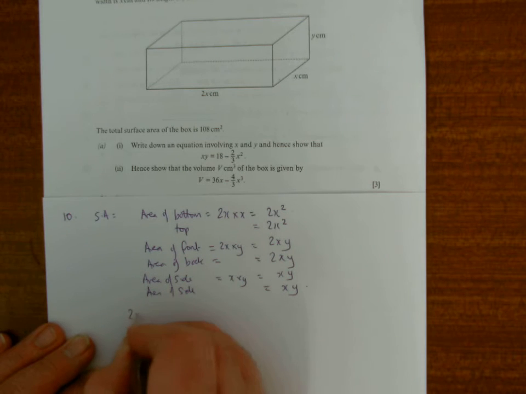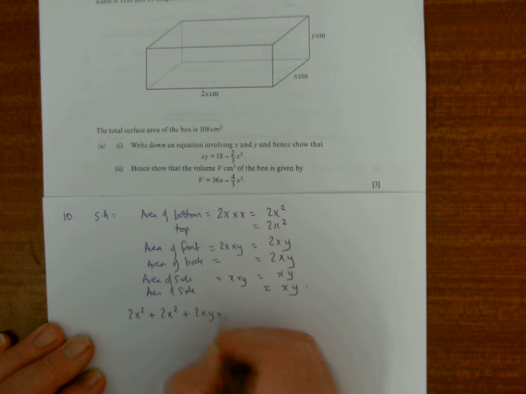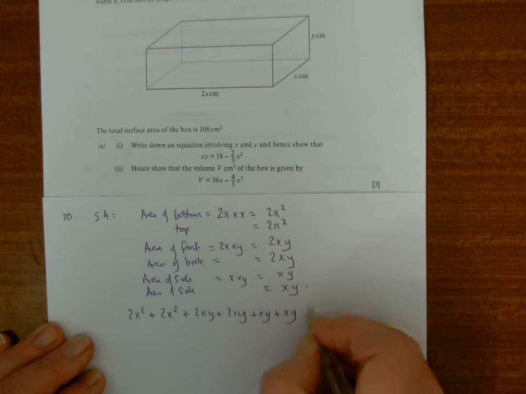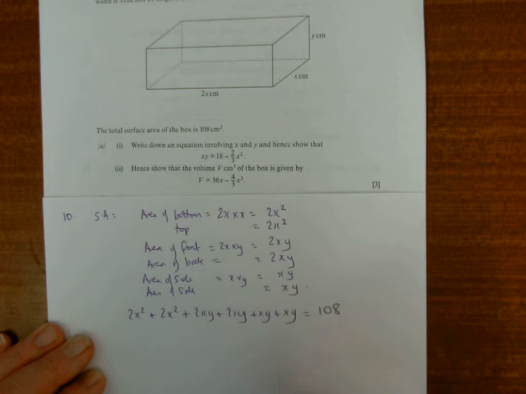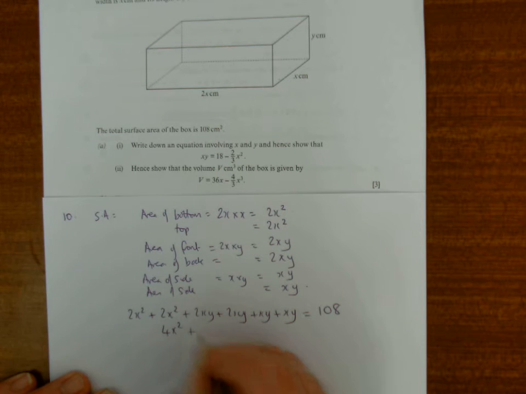So I know that 2x squared plus 2x squared plus 2xy plus 2xy plus xy plus xy equals 108. So that's 4x squared plus 2, 4, 5, 6xy equals 108.